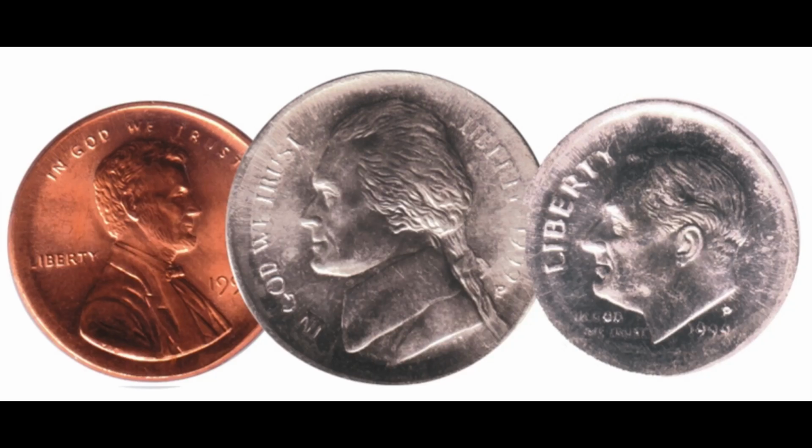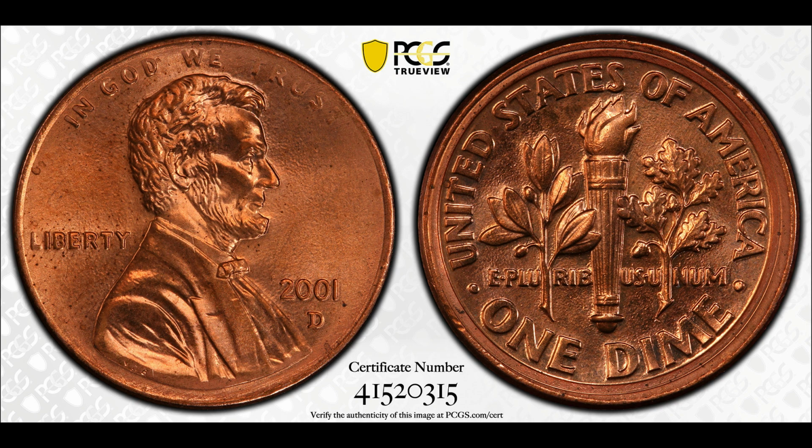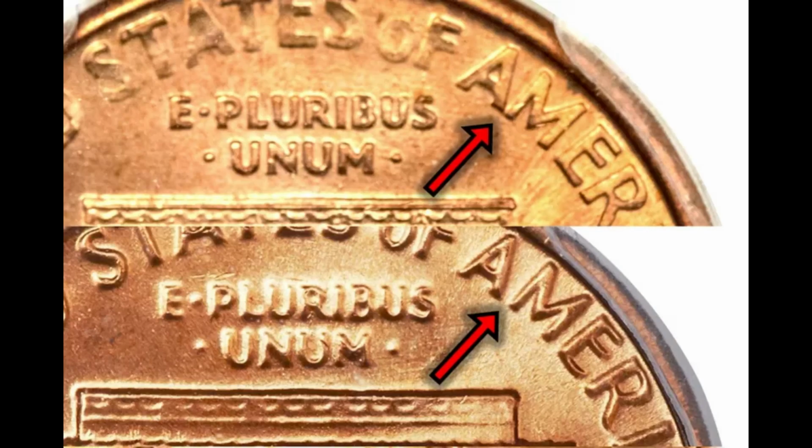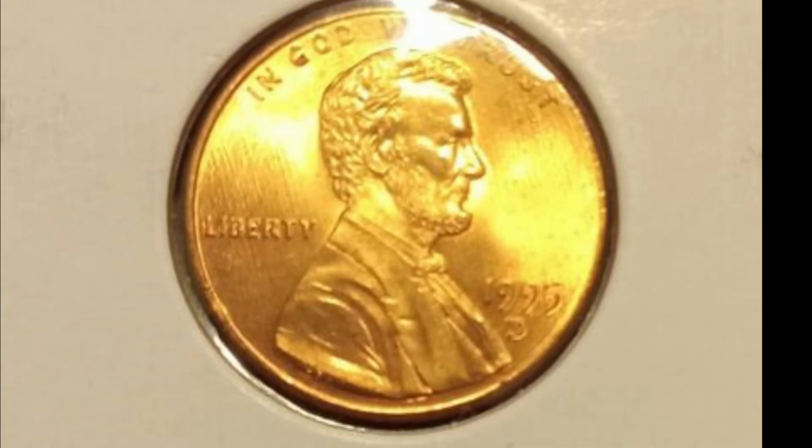Finally, you're going to have striking errors, which are broad struck, mules, and offset strikes. There's others, but these are just the ones I'm going to talk about now. And this could occur on a die variety. So you could have both a planchet, a die, and a striking error on the same coin.